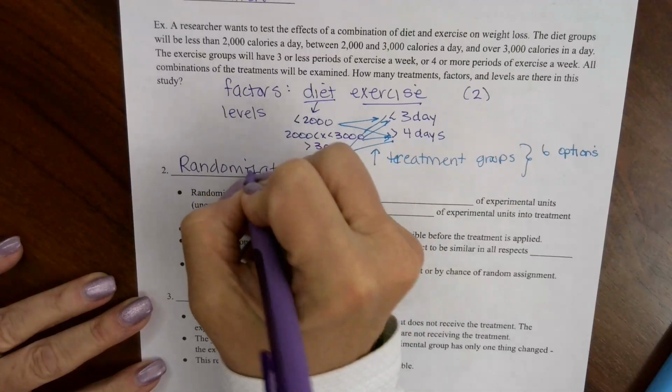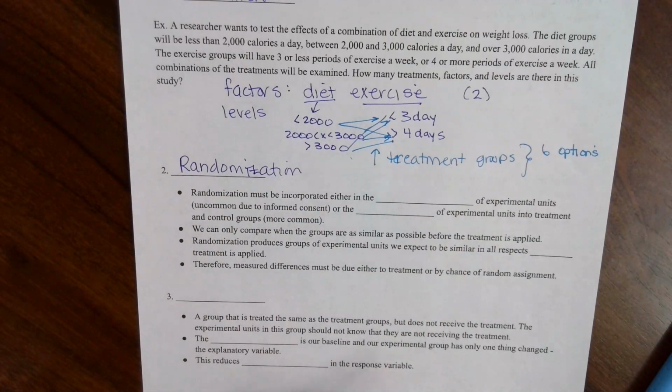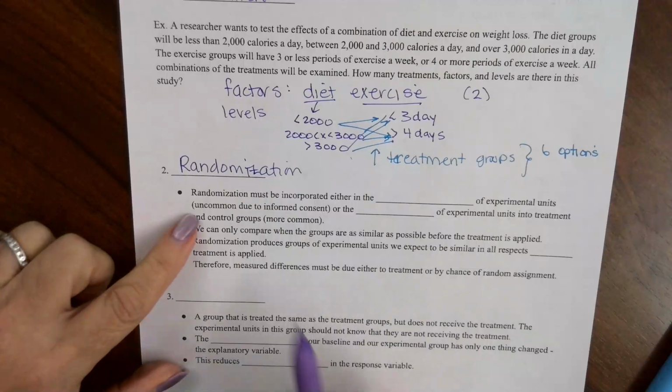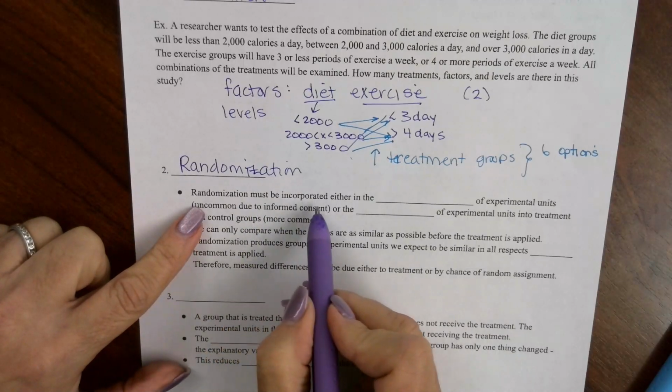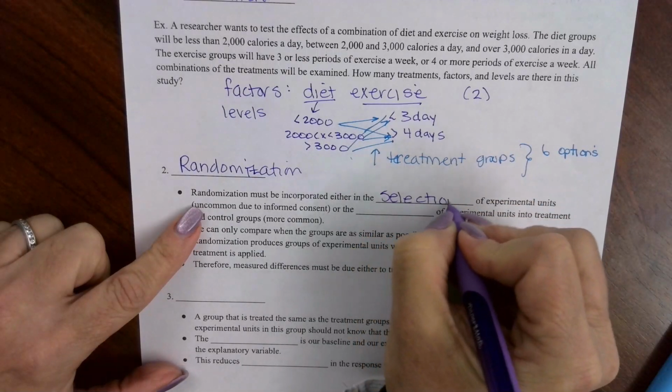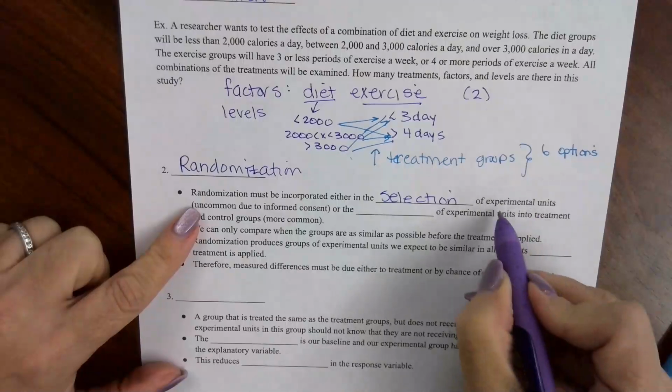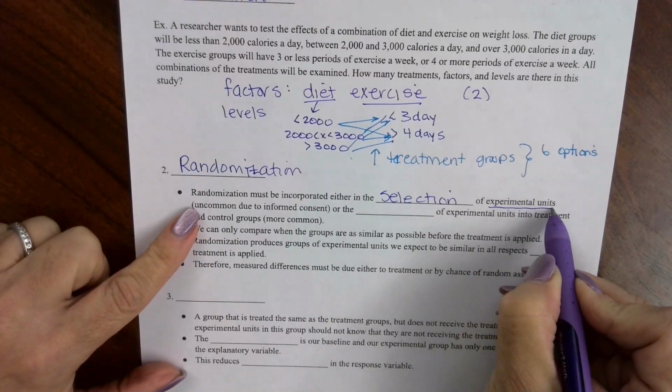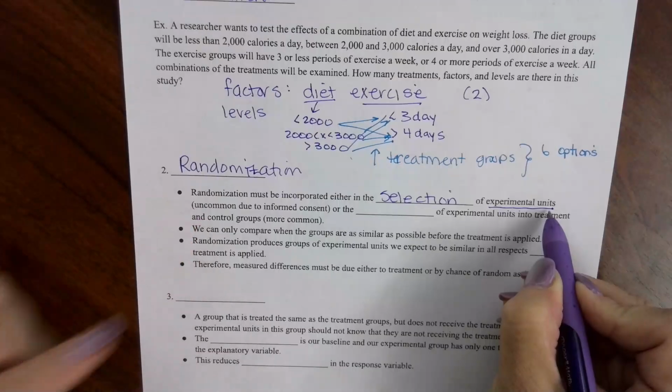And you've heard that word so much during this unit. Everything is going to be randomized. So randomization must be incorporated in either the selection of the experimental units, and remember the experimental units is whatever we're testing. So it could be people, it could be plots of land.